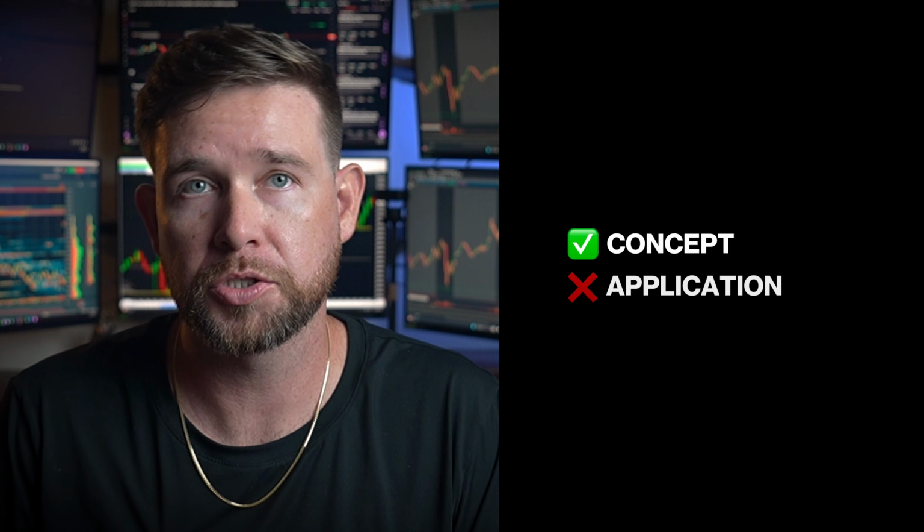Supply and demand, support and resistance. If you've been trading for more than 5 minutes, you already know these concepts. And here's what I want to be clear about. They are real and they do matter. I still use them every single day in my trading. The problem isn't the concept. The problem is how most traders apply it.